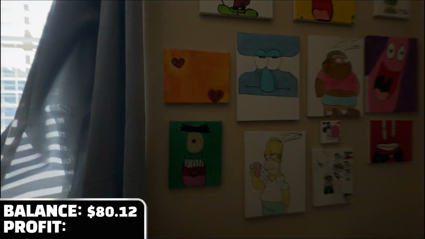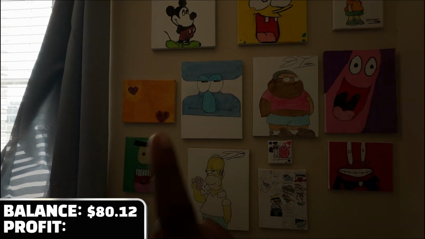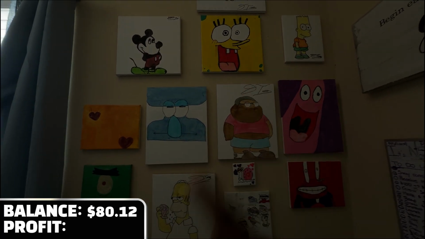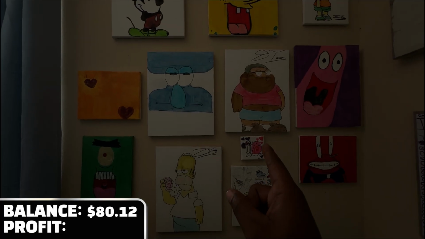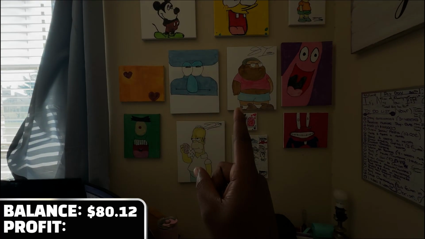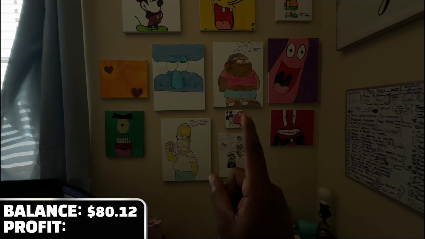I'm about to show y'all our drawings, me and my wife's. So she loves SpongeBob, Plankton, Squidward, Patrick, Mr. Krabs, and SpongeBob is all her paintings. And Gary, I forgot Gary. She did an amazing job. And then I have the Simpsons I drew. I forgot his name, from Family Guy.